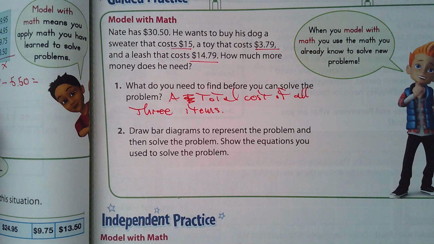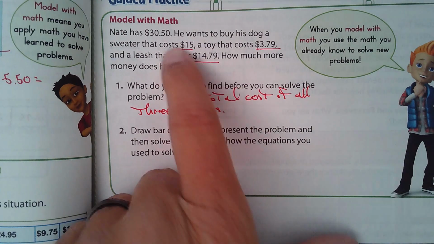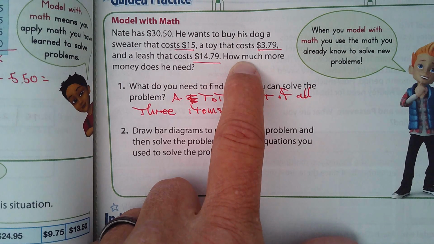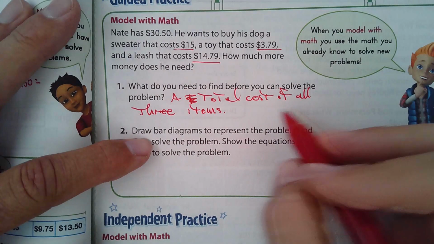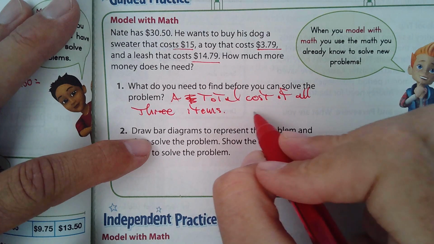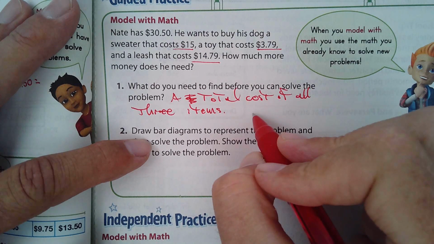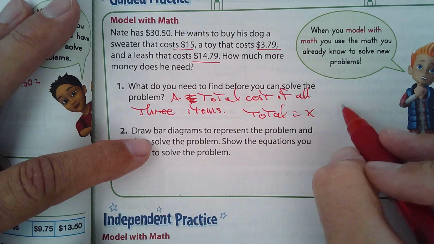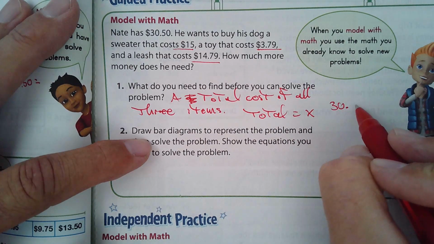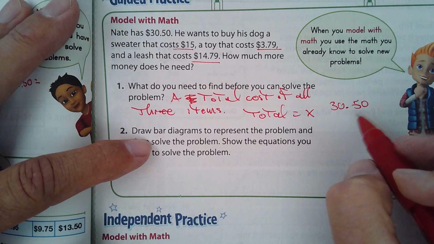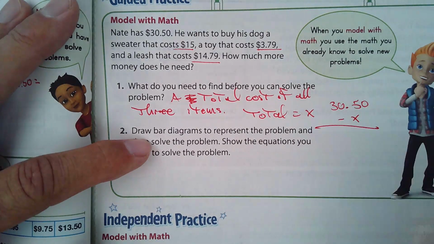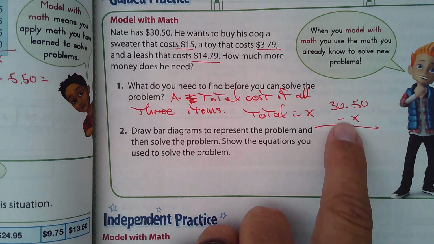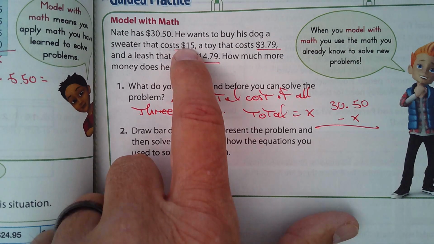And it says he has $30.50. How much more money does he need? Well, so we'll call the total X. Then you're going to take $30.50 and you're going to subtract X. I don't know what X is. I'm going to let you guys figure that out. But X is going to be the cost, the total of these 3 items right here.